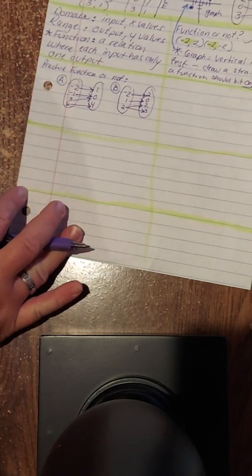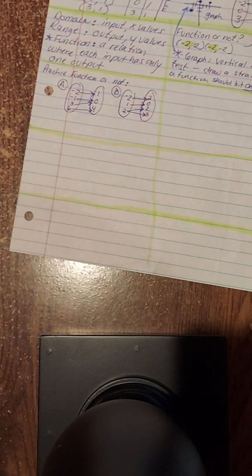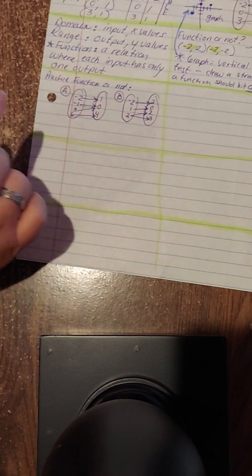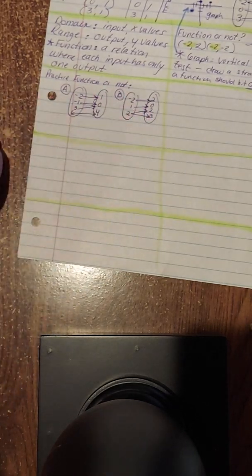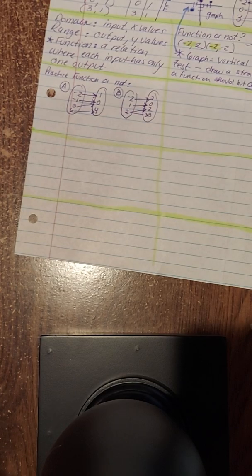Okay. So 1 is a function and 1 is not. Which one is going to be your function? Now we're looking for double arrows coming from the same input. So this is your input, this is your output. Input, output. Okay, so which one do you think is not a function?